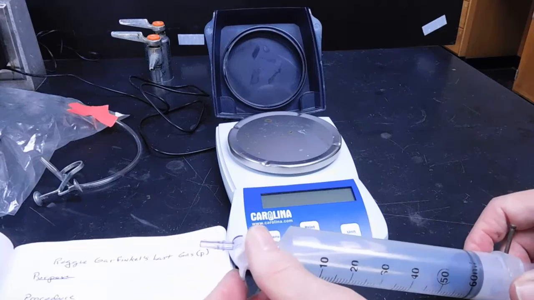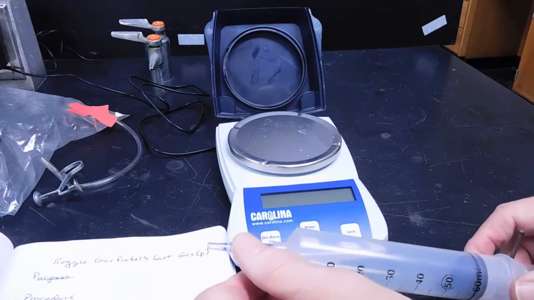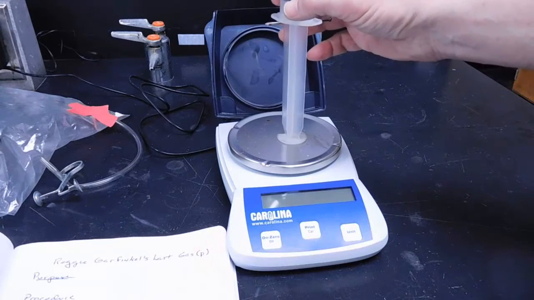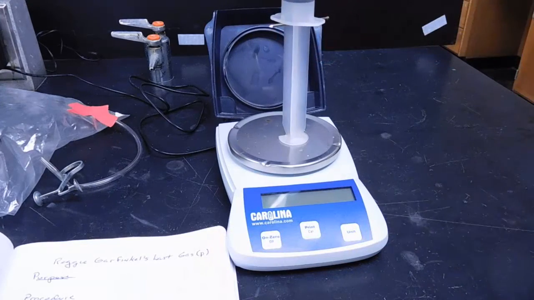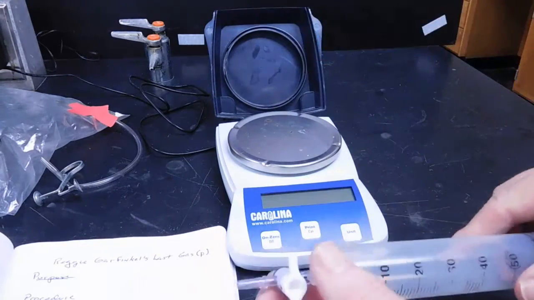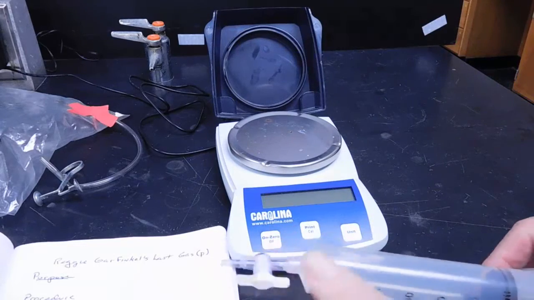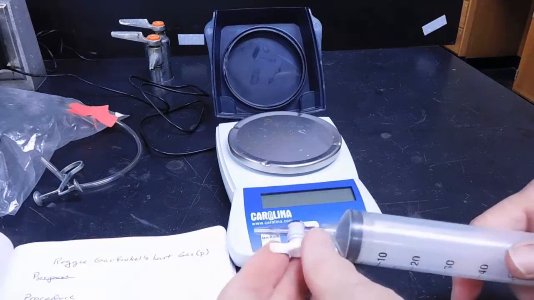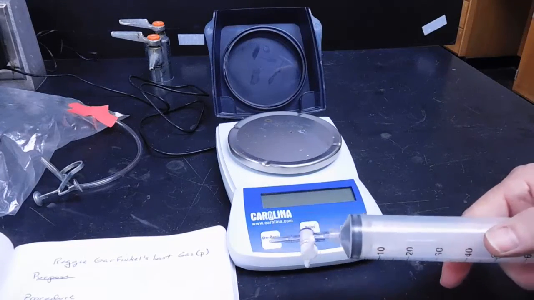The first part then of this experiment is to allow air into the barrel of the syringe by opening up the valve after having weighed under vacuum. We'll let air in, and now we can reweigh with the same volume.